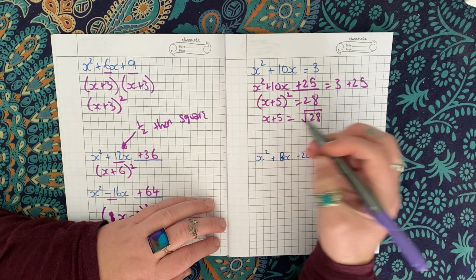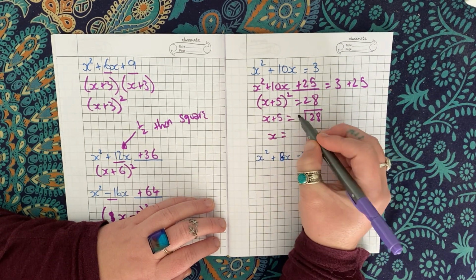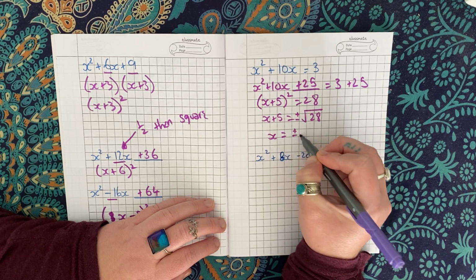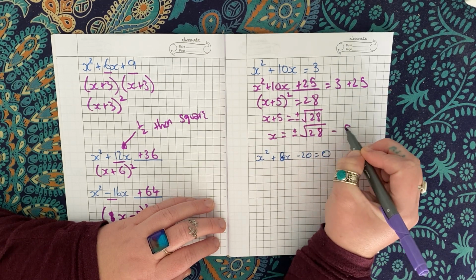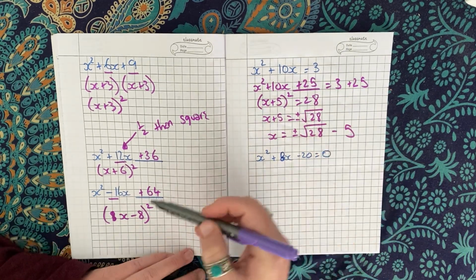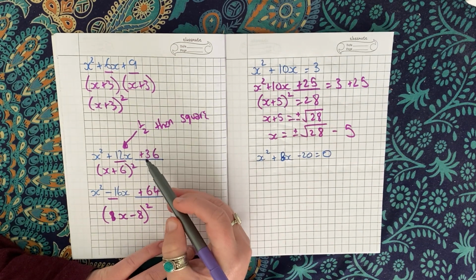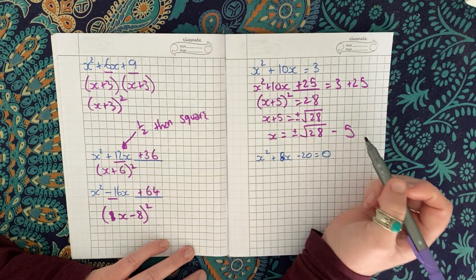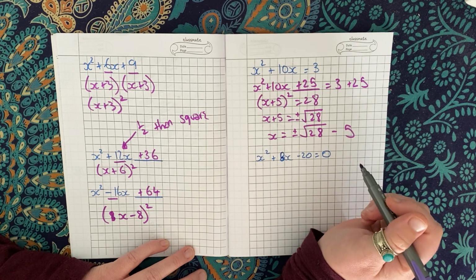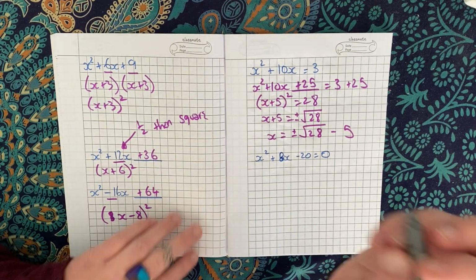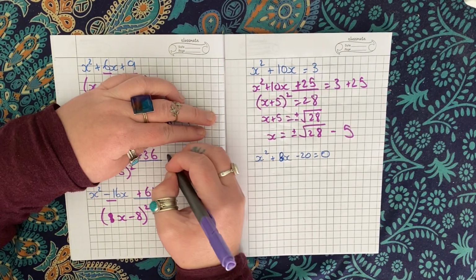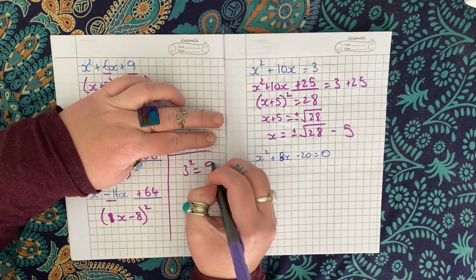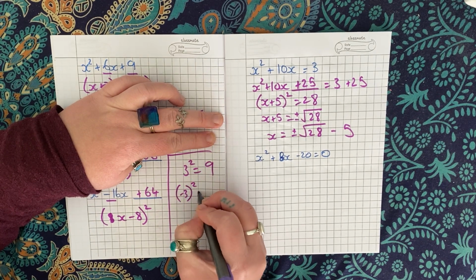And then I need to get x by itself. But remember we have to do that. Let's talk about that. Okay, so for the same reason over here, I can't tell, if I square a number, I can't tell whether it used to be positive or negative, right? Because, let's write it down here. So 3 squared is 9, and negative 3 squared is also 9.